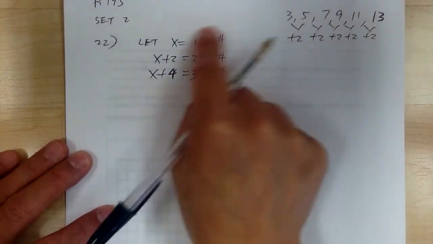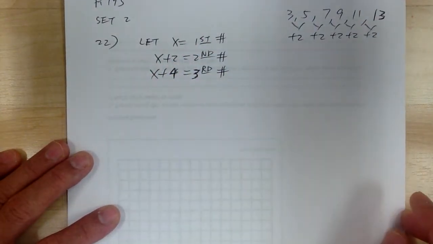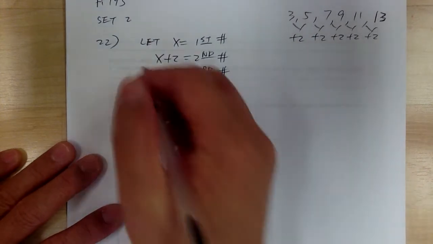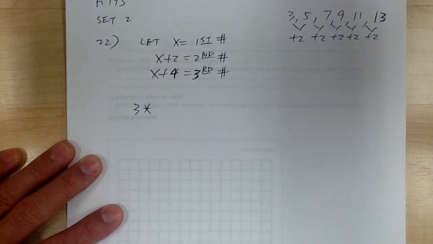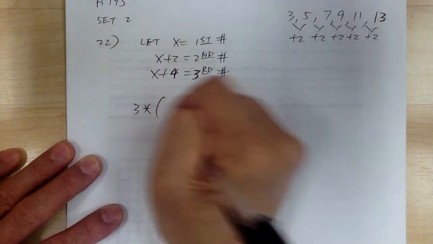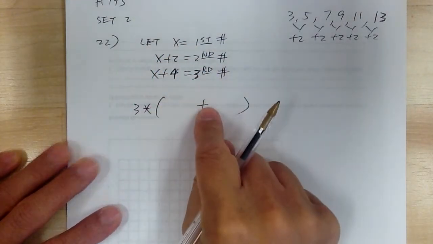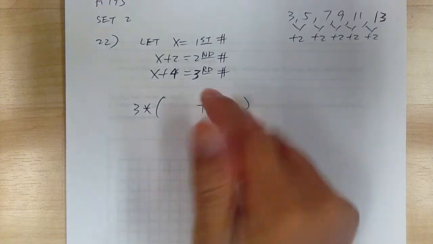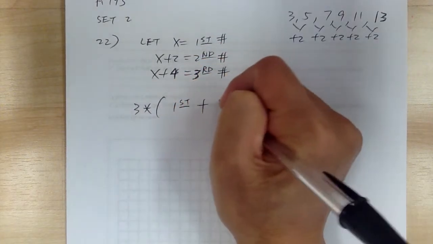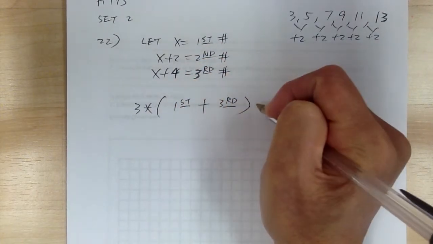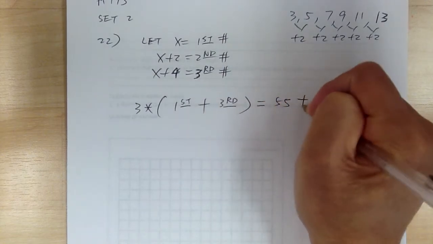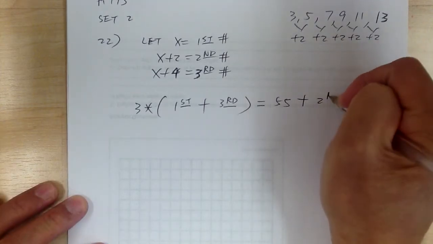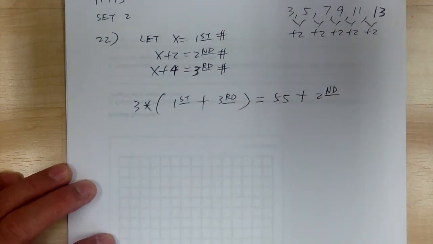Okay. So now once you set these things up, now you're ready to do the translation. It says 3 times the sum of, so there are a whole bunch of things. Now if only one item, then you don't need parentheses. But if there's more than one item after that, you need to have parentheses. So 3 times the sum of the first and the third of the 3 consecutive odd integers is 55 more than the second integer. So now you're ready to substitute.